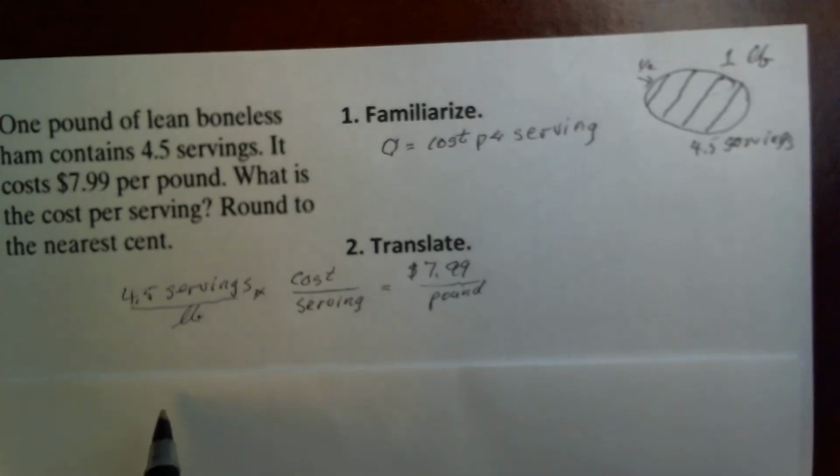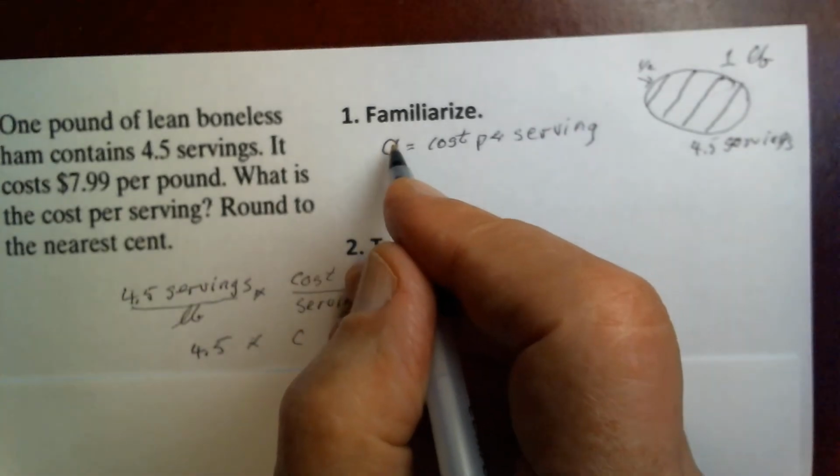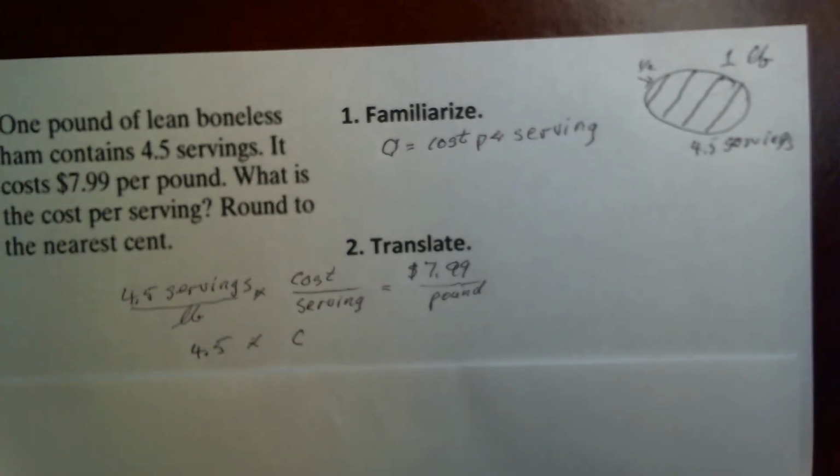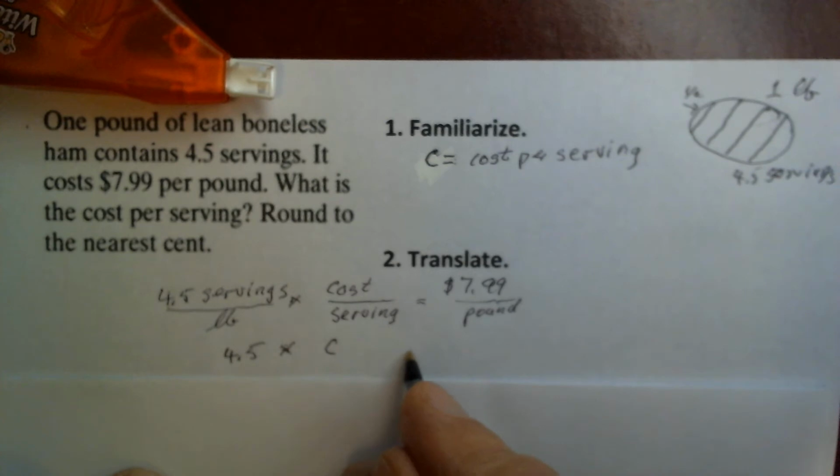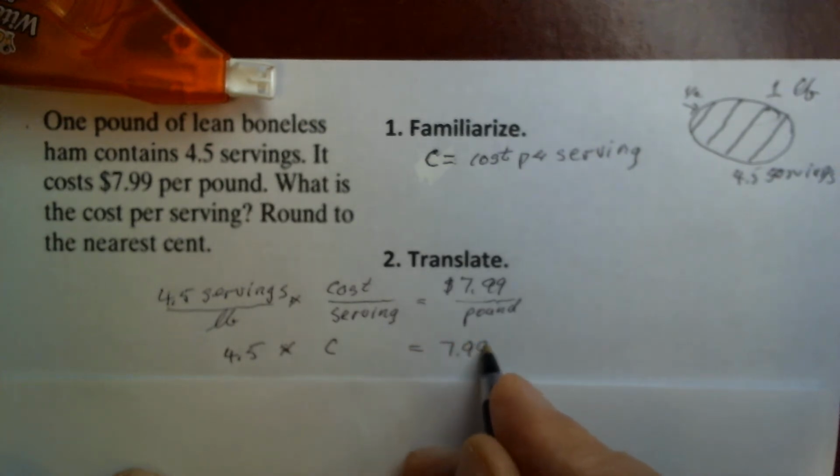So in other words, this would be 4.5 times C, our cost per serving. 4.5 times C equals $7.99.